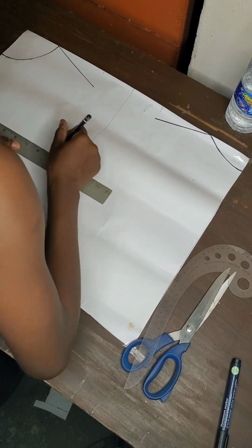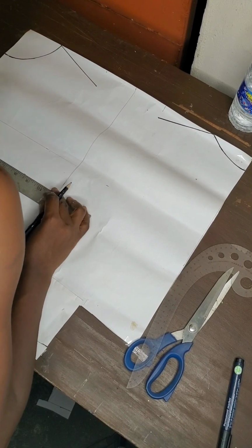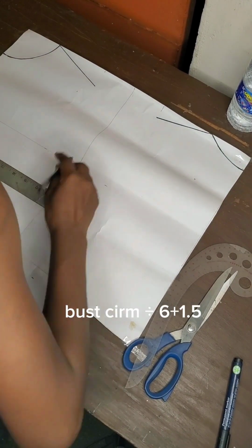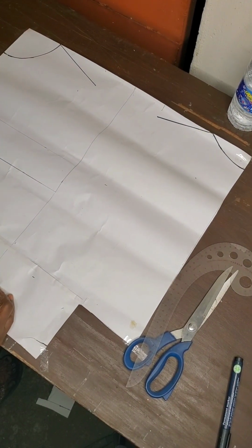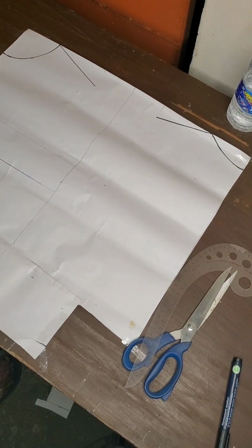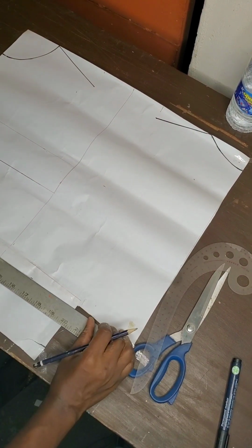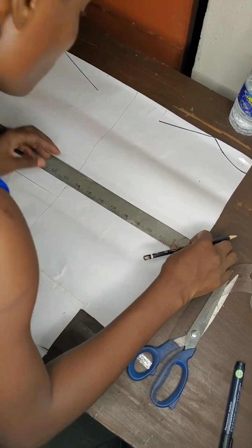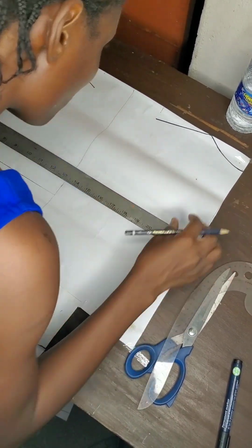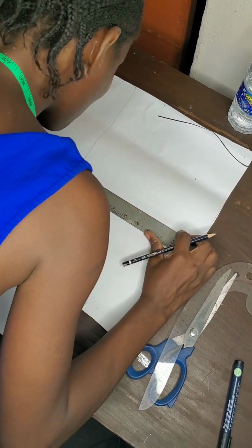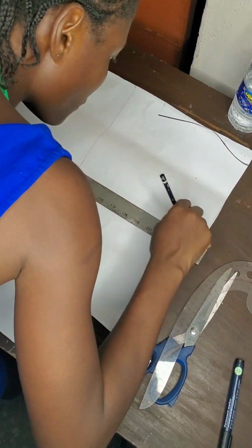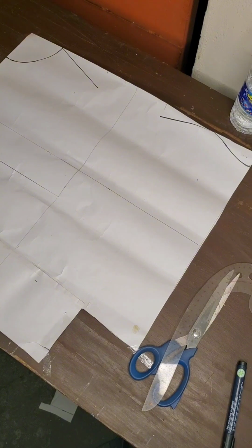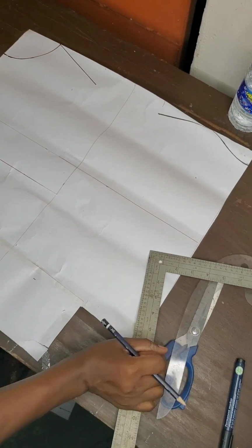To get your shoulder to chest, you divide your bust circumference by 6 plus 1.5. Please, I hope we are getting these numbers. That's how you get your shoulder to chest line. Bust measurement divided by 6 plus 1.5 inches. It has worked for me. It has worked for everyone I have taught.